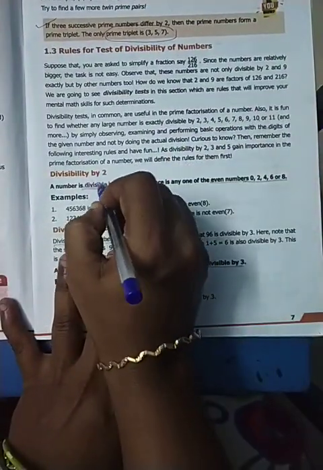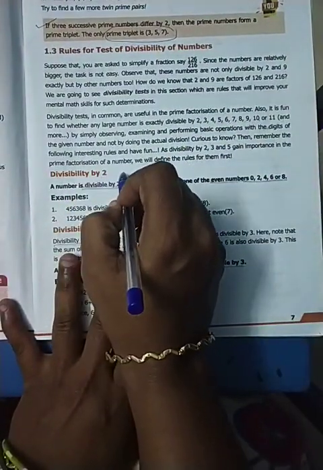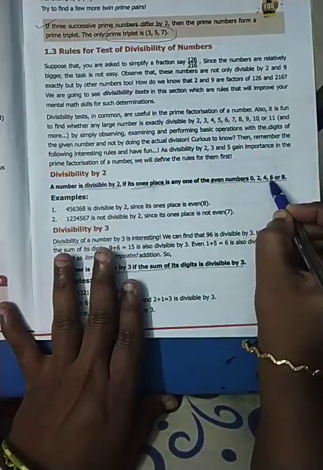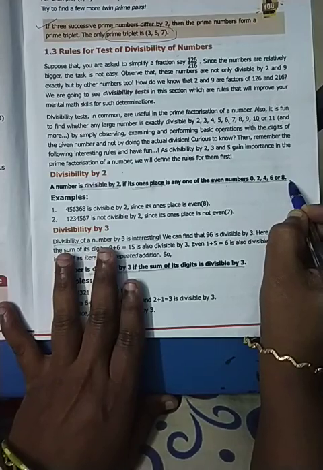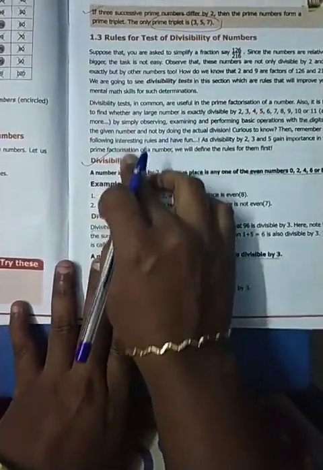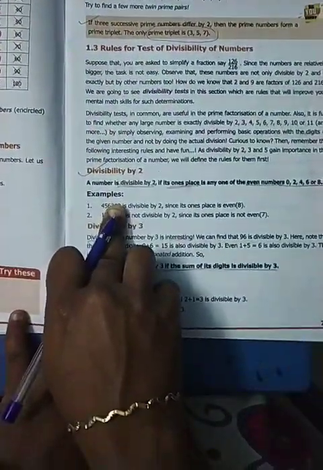First rule, for 2. Divisibility by 2. If I am given a number, and that number is ending with 0, 2, 4, 6 or 8, that means it is divisible by 2. So you have to write these rules, which I am putting a tick mark on. You should write this in your classwork notebook.